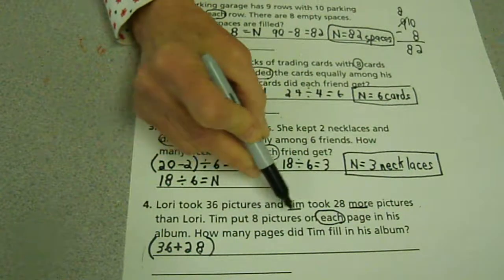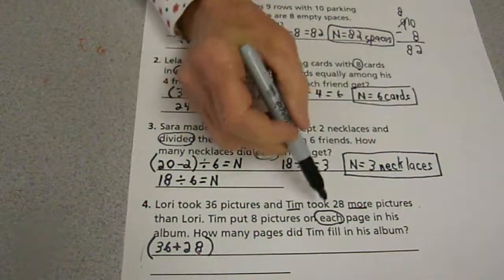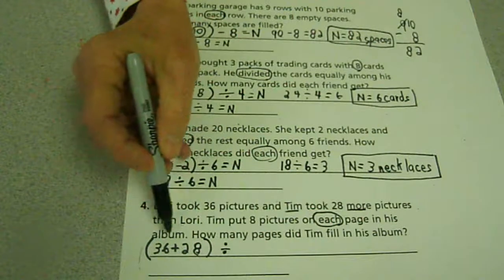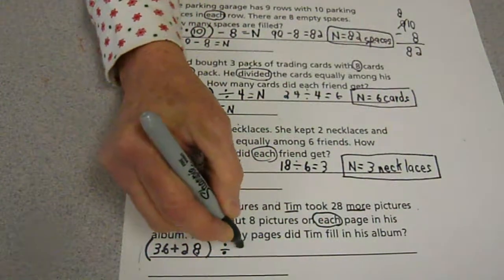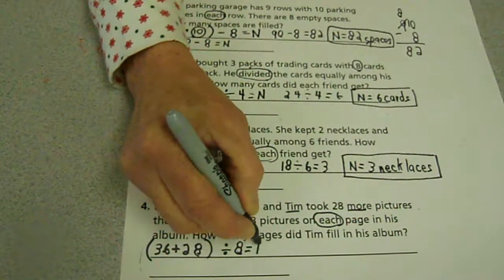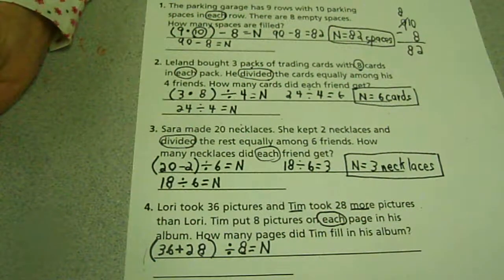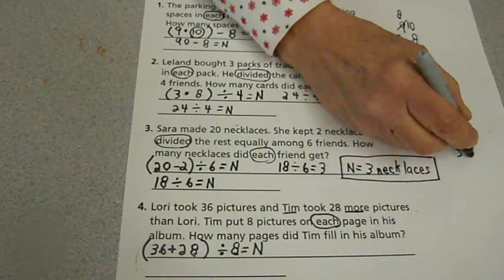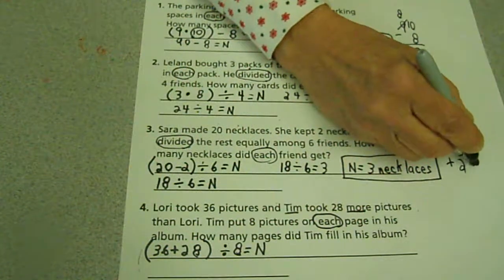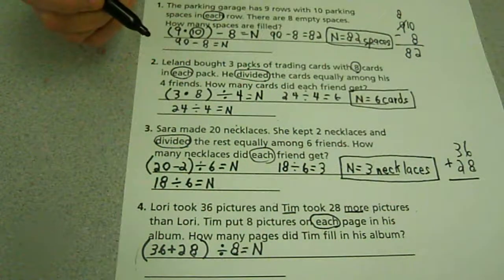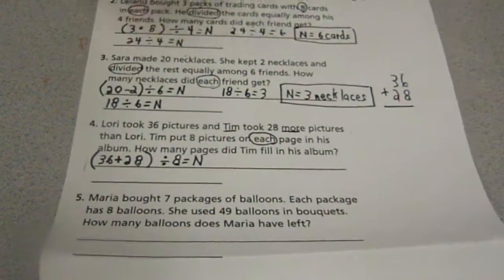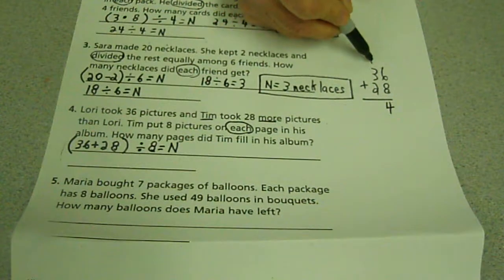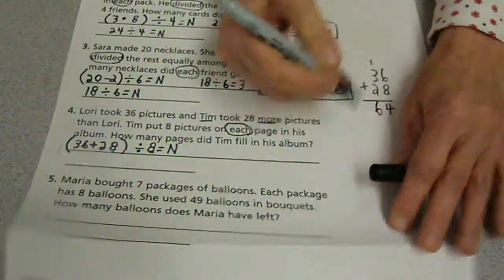Tim put 8 pictures on each page in his album. When I see "each," I know I have to either multiply or divide. We don't know how to multiply this by 8 yet, so we're going to divide it. And then I have to know how many pages were in his album. So I'm going to take my 36 and 28, and I'm going to add it up because that's what it tells me. So 6 plus 8 is 14. Regroup my 1. 3, 4, 5, 6, 64.